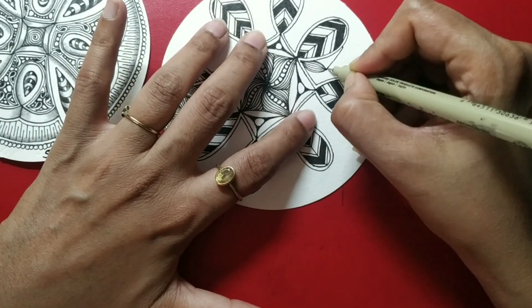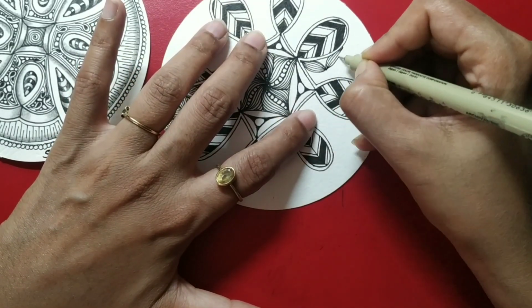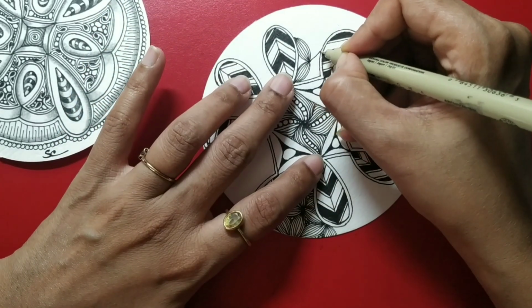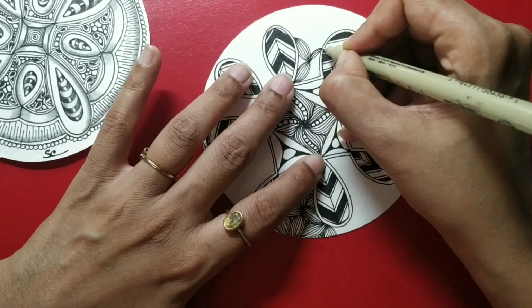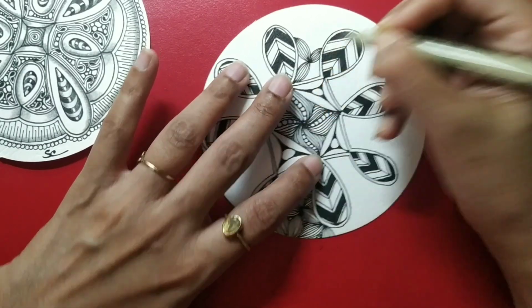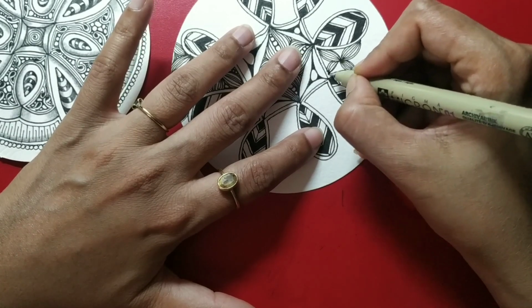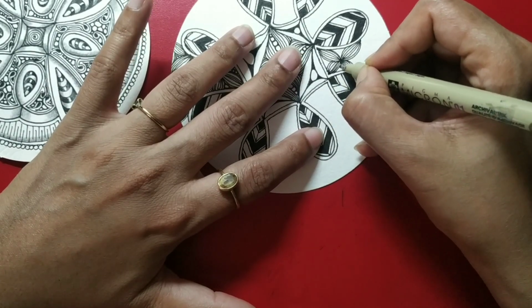Again, starting from the other side, start with a line. You can also start with some random dots. Keep connecting the dots with lines and then add auras. That's another way to go about drawing the same tangle.